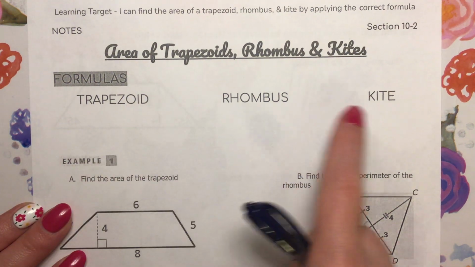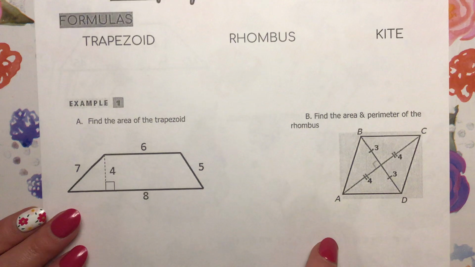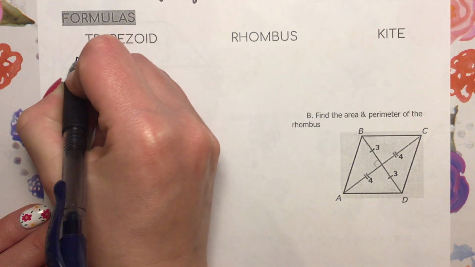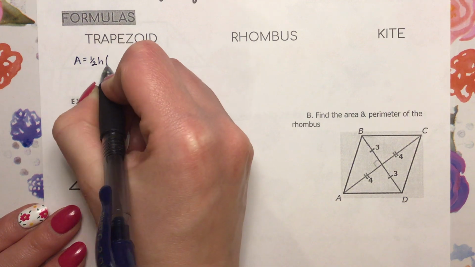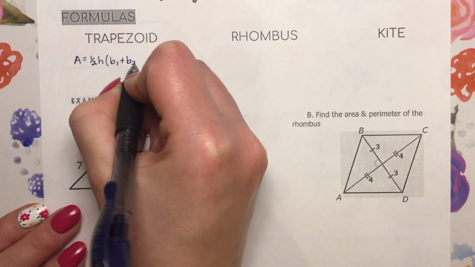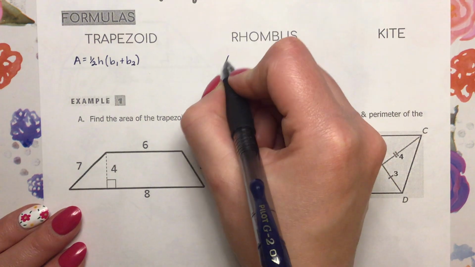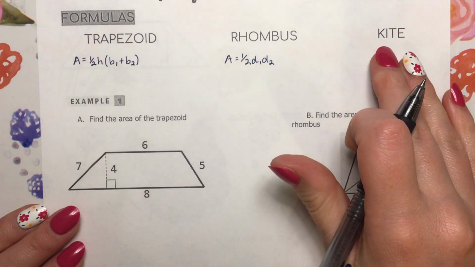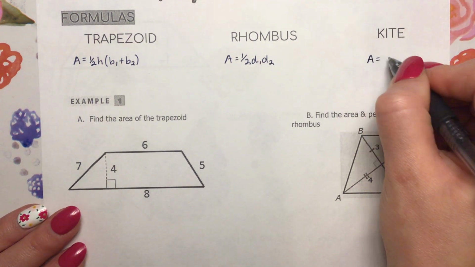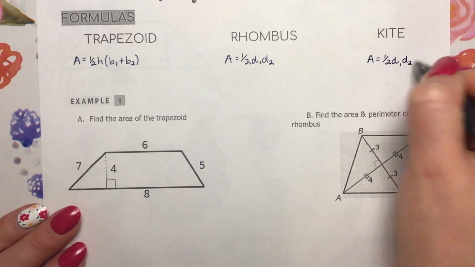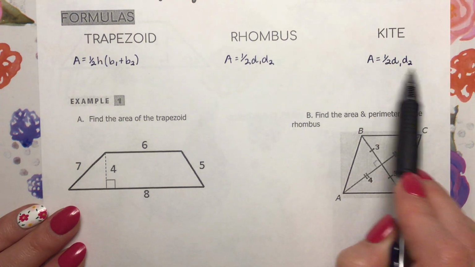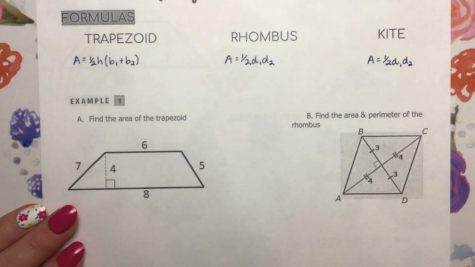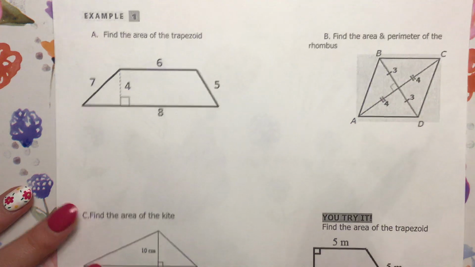So up here, I'm going to give you the formula for the area of each of these different types of polygons. The formula for the area of a trapezoid is 1/2 height, and then in parentheses, base 1 plus base 2. For a rhombus, the area is equal to 1/2 diagonal 1 times diagonal 2, and it's kind of convenient because for a kite, that's the same thing. So 1/2 diagonal 1, diagonal 2. Now, when these things are right beside each other, that means multiplication. So make sure that you are multiplying all those numbers together and not sticking in any addition symbols where they don't belong. So let's just jump in with some examples.